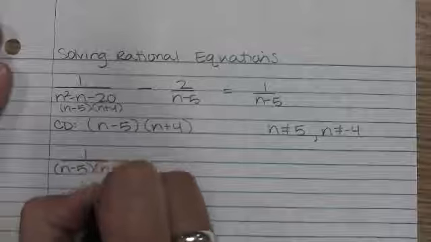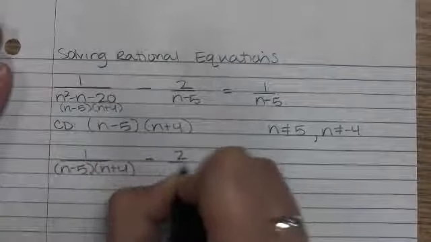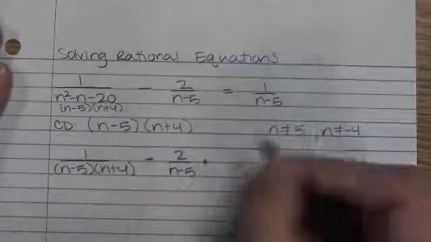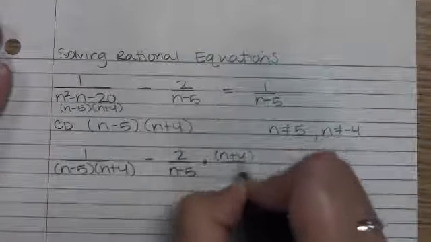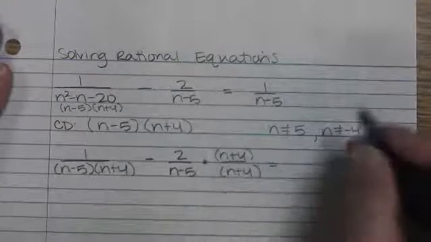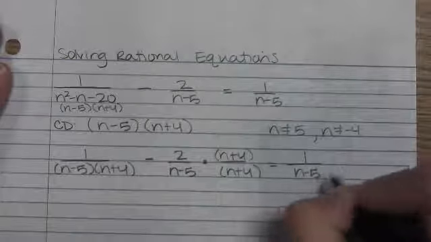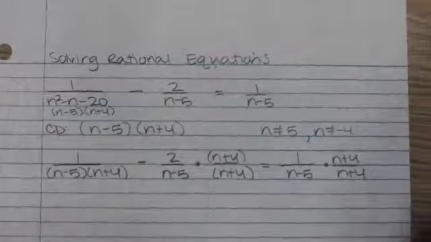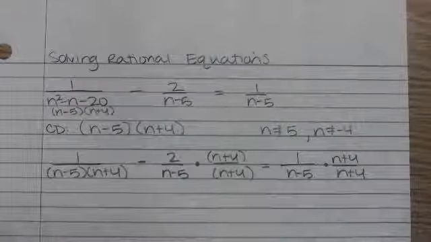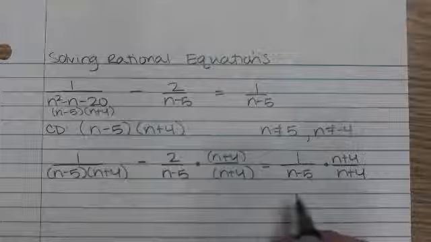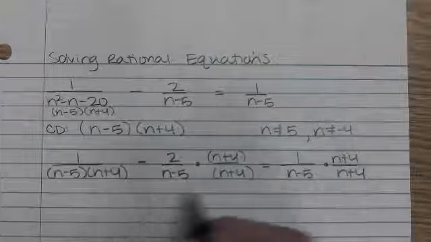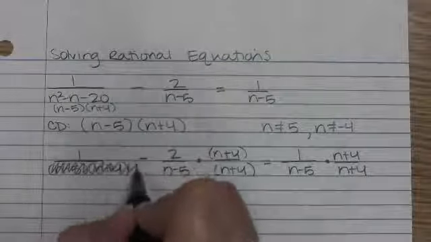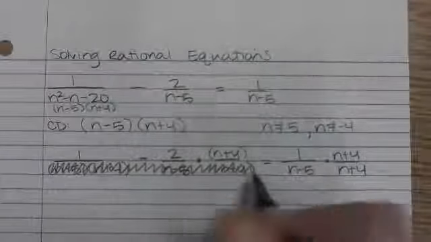Alright, so I'm going to go ahead and rewrite this. I have 1 over n minus 5, n plus 4, minus 2 over n minus 5, and then I know I'm going to need to multiply this by n plus 4 over n plus 4 to get that common denominator. And then over here I have 1 over n minus 5 times n plus 4 over n plus 4. And actually the nice thing about solving rational equations is that once you know you have a common denominator, you can just ditch the denominator because it doesn't matter in the problem. We're just going to solve the top.